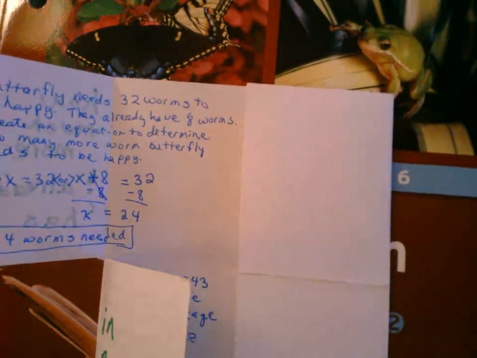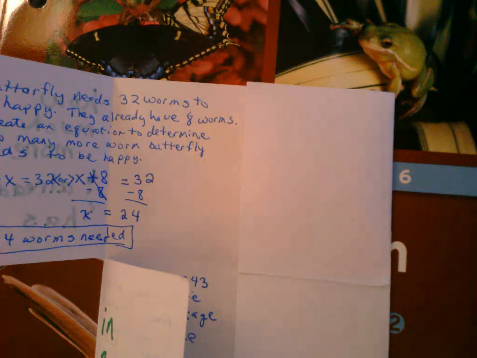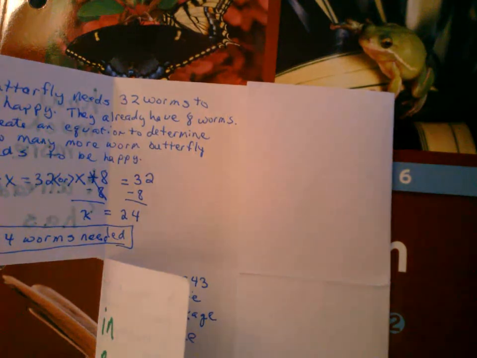So inequalities are similar to expressions and equations because they tell you what a value could or could not be equivalent to. And you are going to see these throughout your math career.